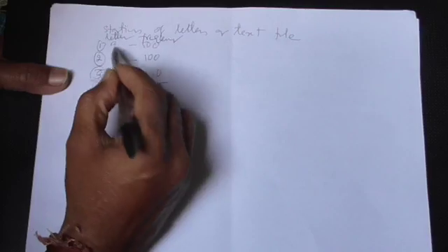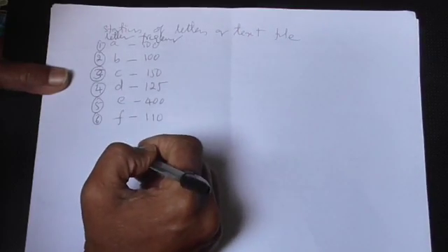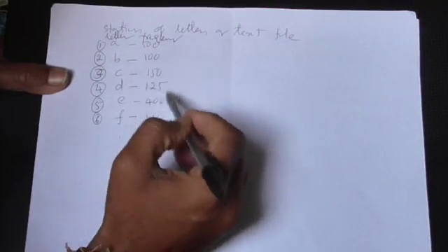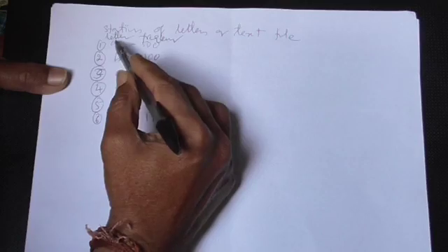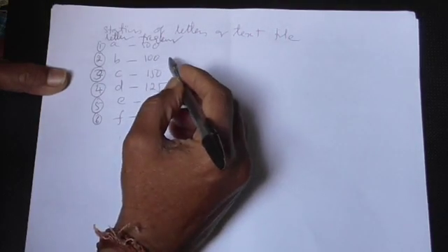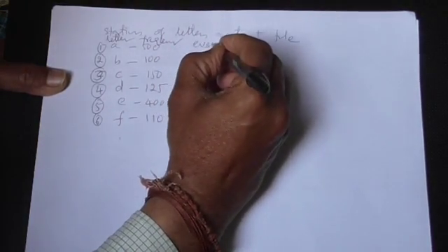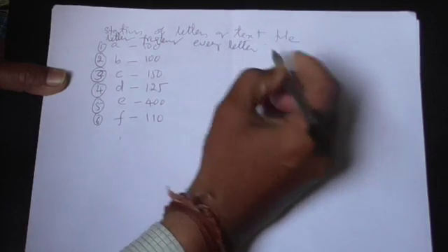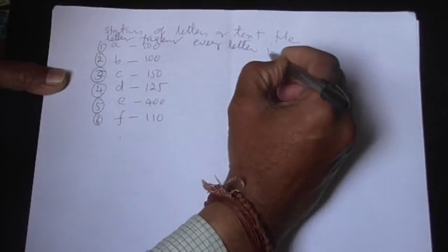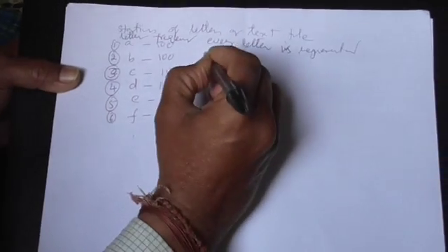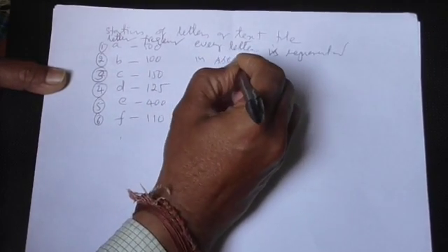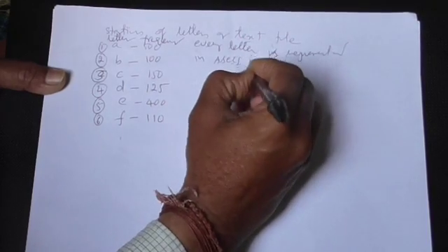So these are the letters, and there are many other letters appearing, but let us take these. You know that for coding purposes, every letter is represented in ASCII format.